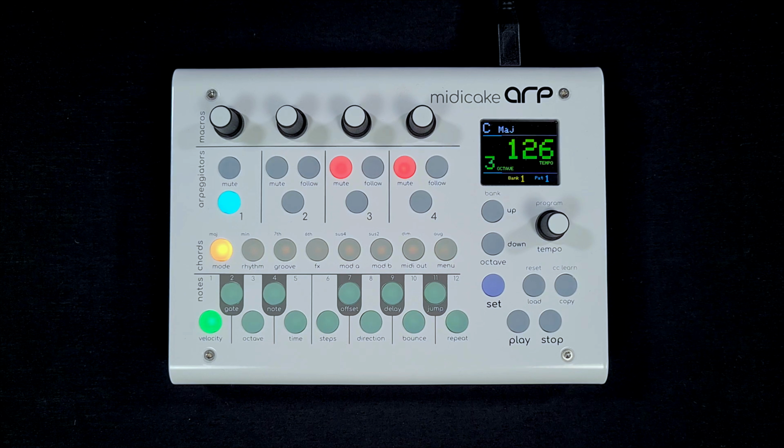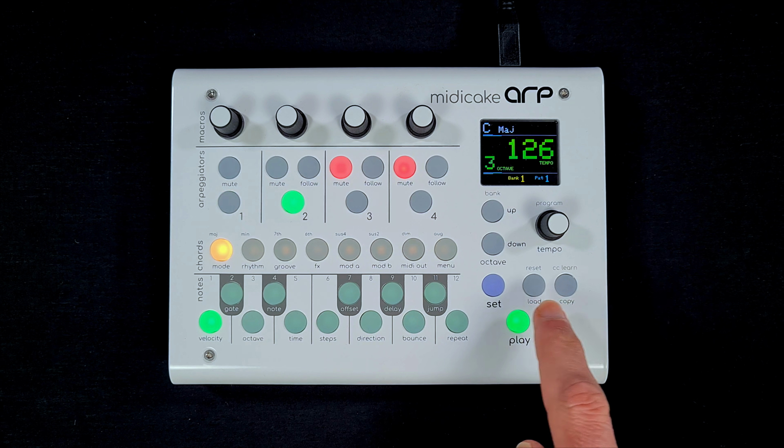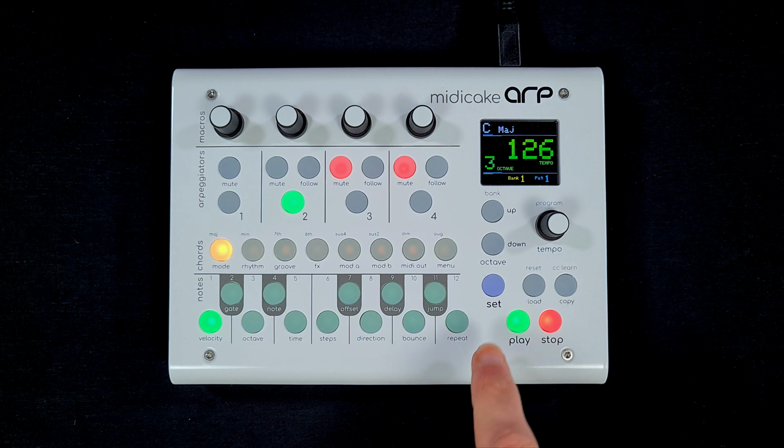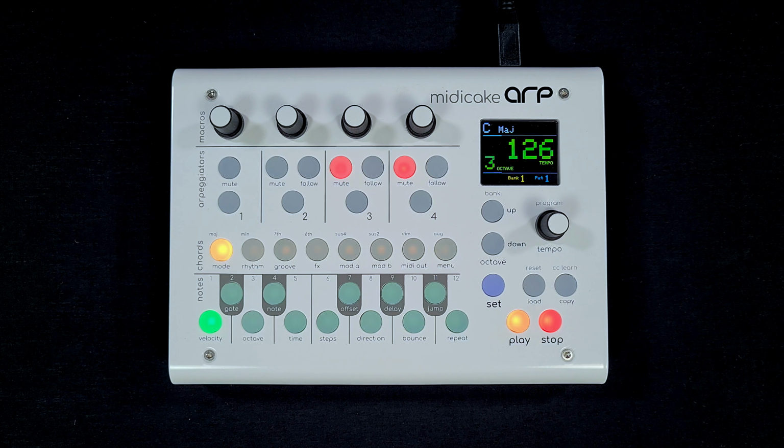Here, the gate of ARP 1 is set to 1 bar. Pressing stop will hold the note for the length of a bar before ending the note. Pressing play again while ARP is already playing will keep all active notes held until you press play again to resume, or you press stop. This can be used creatively during performances.